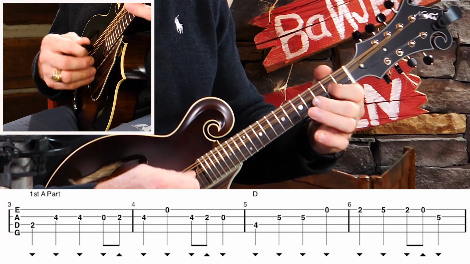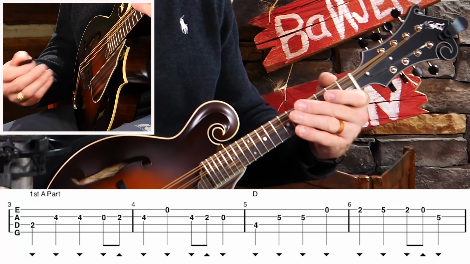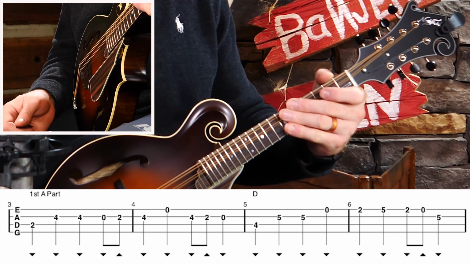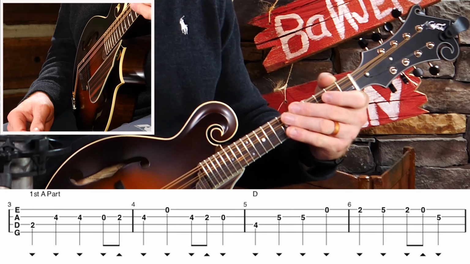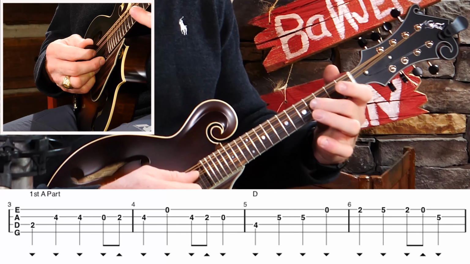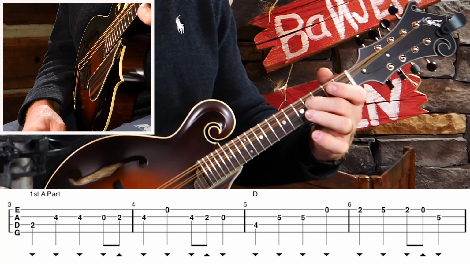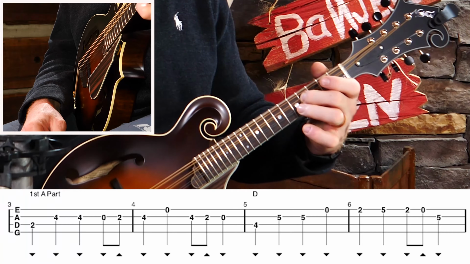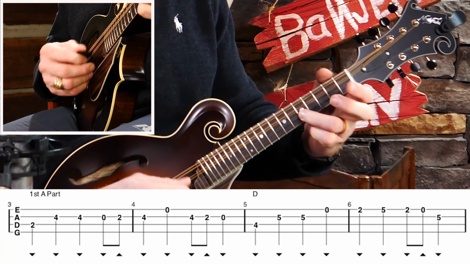Then back down. Now we're going to continue that idea of jumping up that 6th interval, but this time we're going to do it over a D chord. So we're going to start on the 4th fret now. That's an F sharp note. And the 6th interval that we jump up this time is up to that 5th fret.